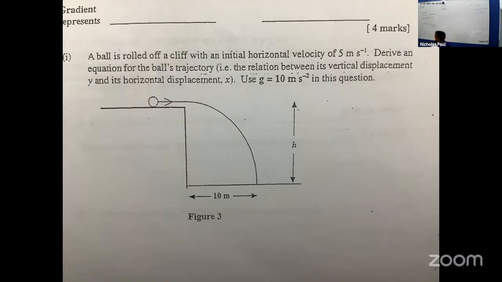Right, so what's here? We know that the initial vertical velocity is 0. The initial horizontal velocity is 5 meters per second. The vertical displacement is y and the horizontal displacement is x. Everybody okay with that?